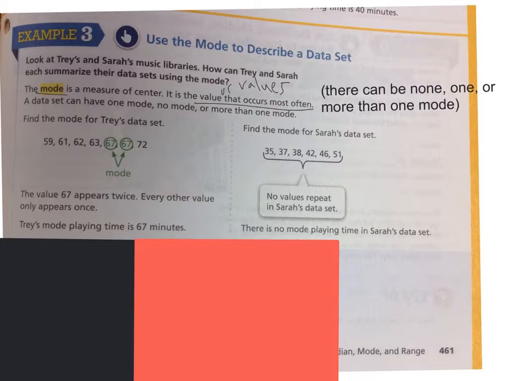We'll always have one mean. Median, there's two middle numbers? Okay, let's average them and let's find one median. Mode, okay, maybe I've got 2 modes. Maybe I've got 5 modes. Maybe I don't have any modes. Maybe I have 1 mode. It's all over the place. So it's a little bit different than the other values that we've talked about.